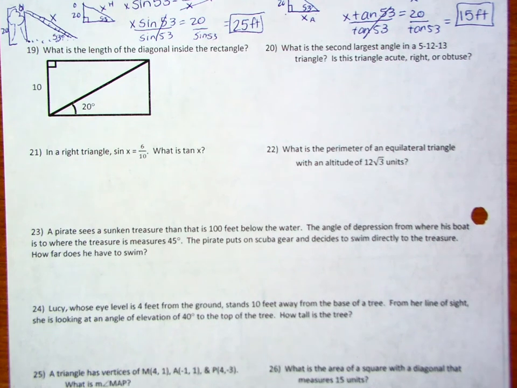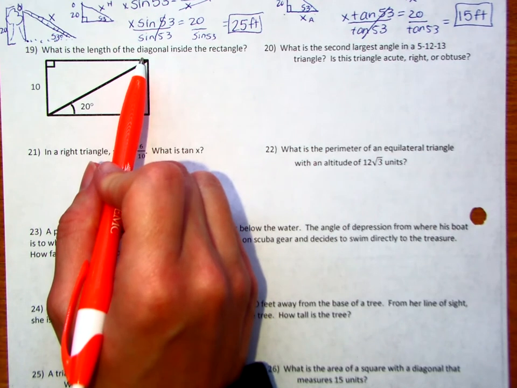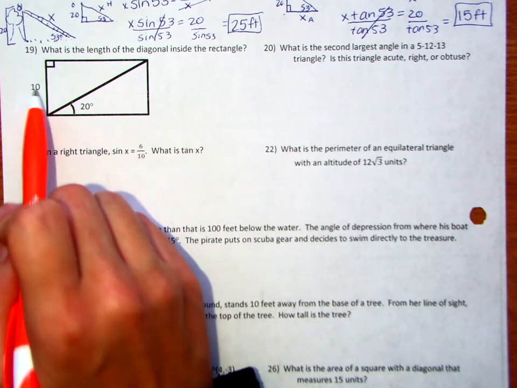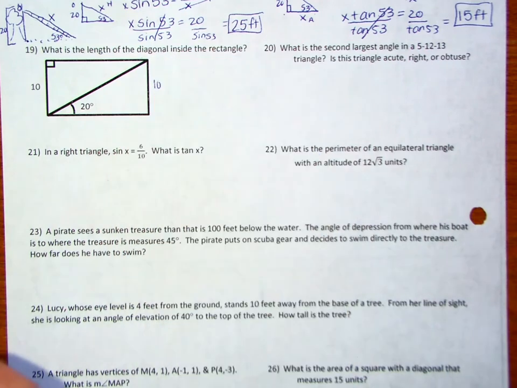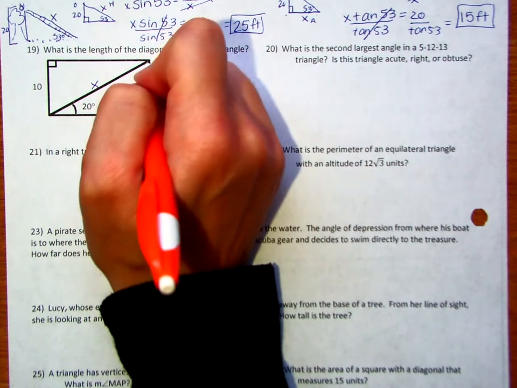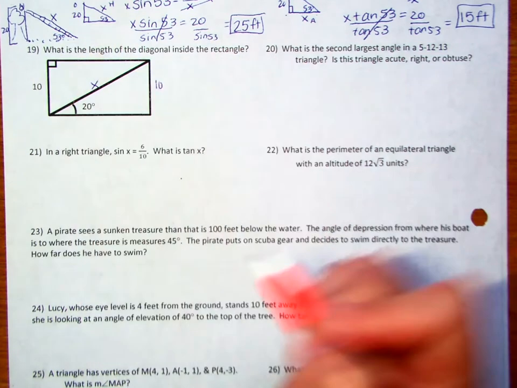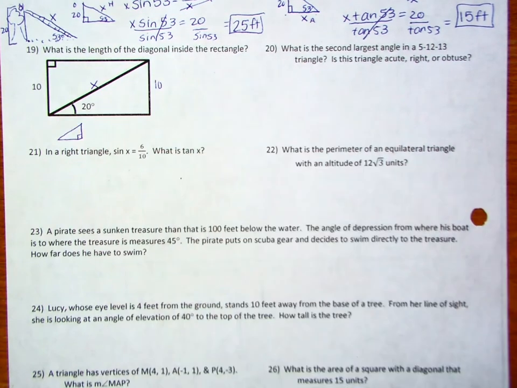This is numbers 19 through 22. Number 19 says, what's the length of the diagonal inside the rectangle? What we know about a rectangle is opposite sides are congruent, so I could transfer this 10 to this side. We're trying to find the length of the diagonal, which is the line that cuts across the middle from opposite vertices. So here, if I were to redraw this, I know rectangles have right angles.